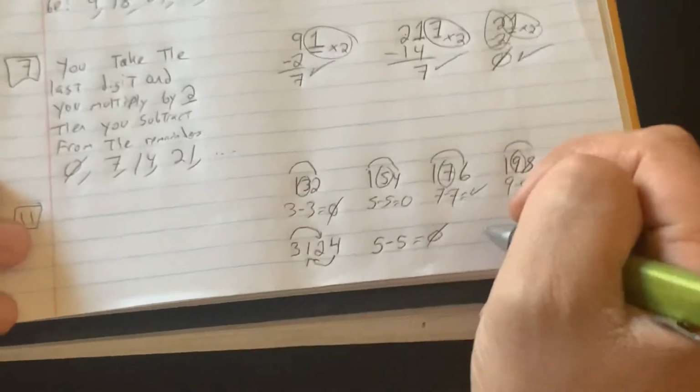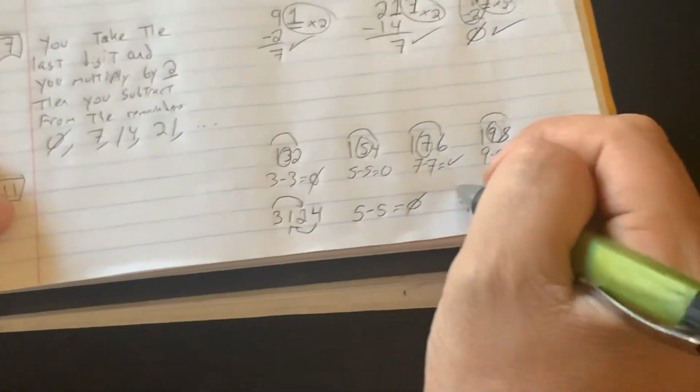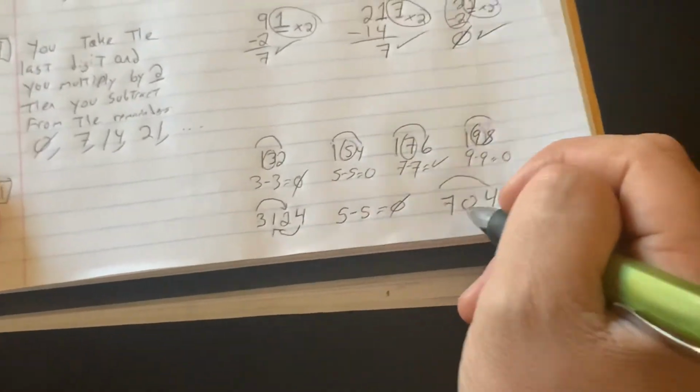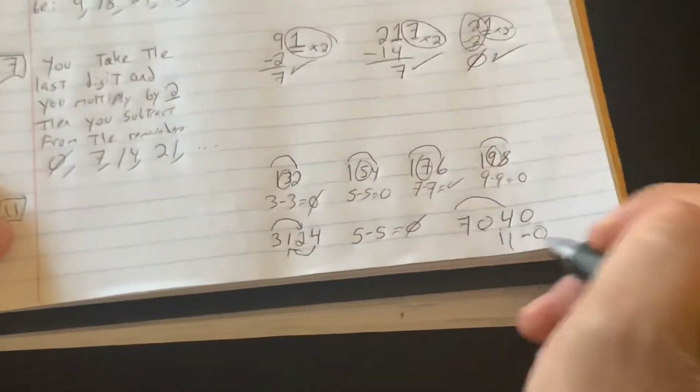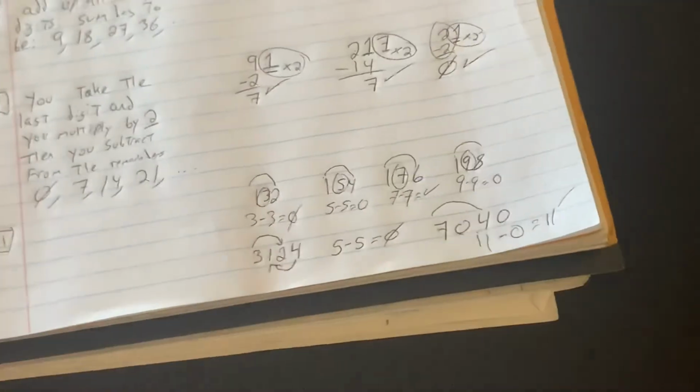You don't have to cancel them out. They could be, for example, 7,040. So I add the 7 plus the 4, 11. 0 plus 0, 0. What's 11 minus 0? 11, divisible by 11. To put it in words, you want to add skipping and then you add the other group. You want to subtract them, and your goal is to get 0, 11, 22, and so on.